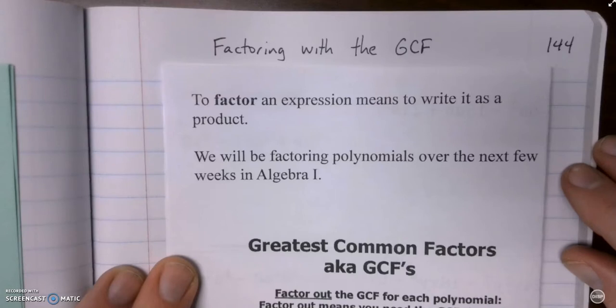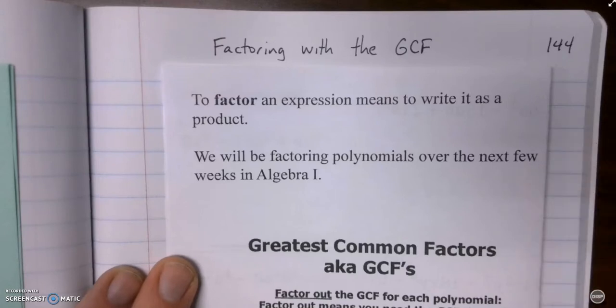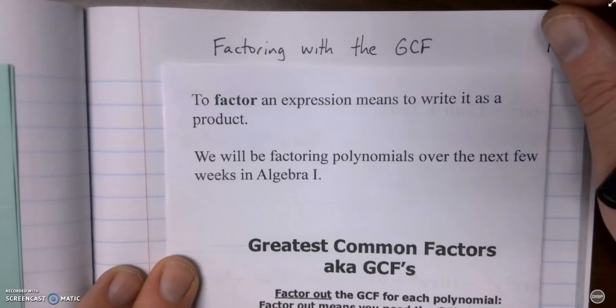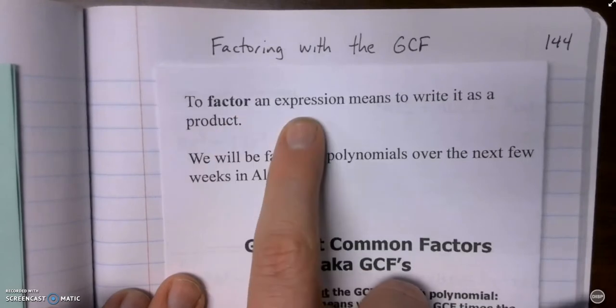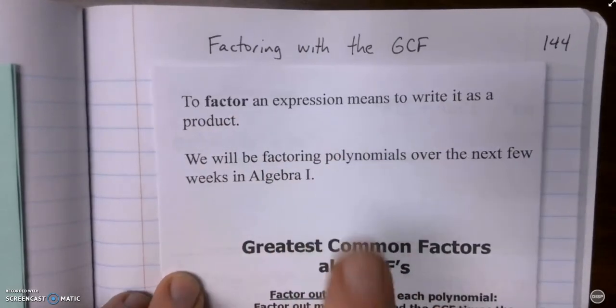All right, Panthers. Today we're going to talk about factoring with the greatest common factor. Yesterday you found the greatest common factor in class. Today we want to factor with it. To factor an expression means to write it as a product.